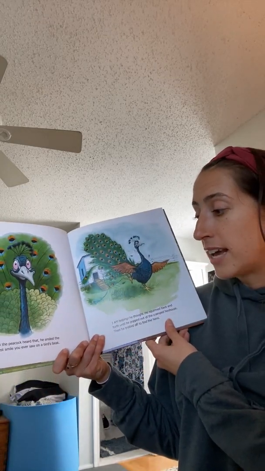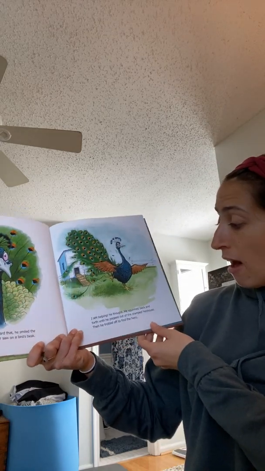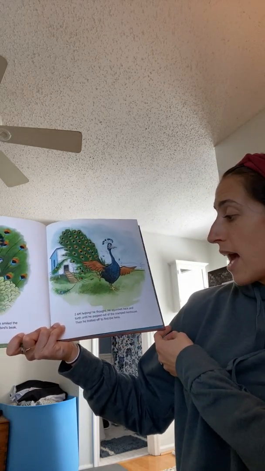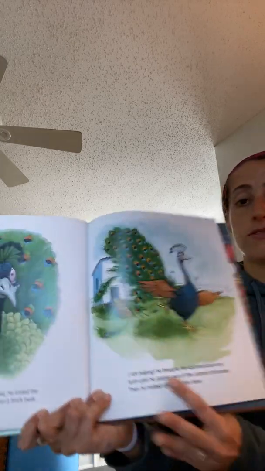When the peacock heard that, he smiled the biggest smile you ever saw on a bird's beak. "I am helping," he thought. He squirmed back and forth until he popped out of the cramped hen house. Then he trotted off to find the hens.